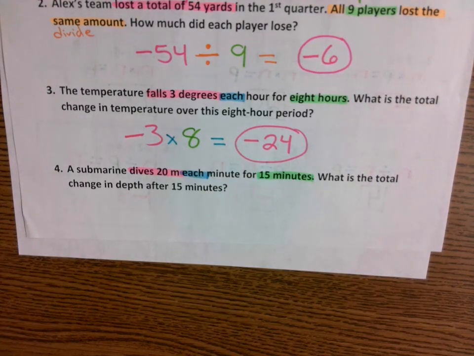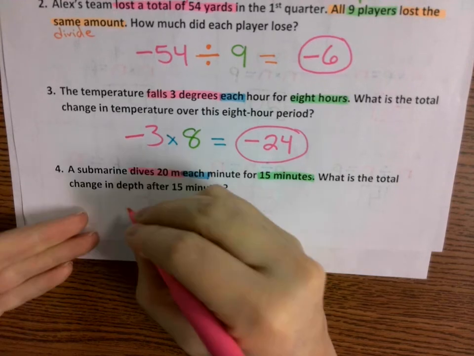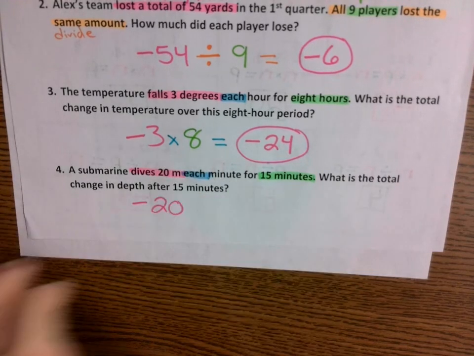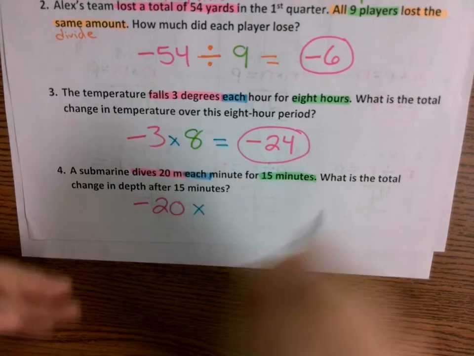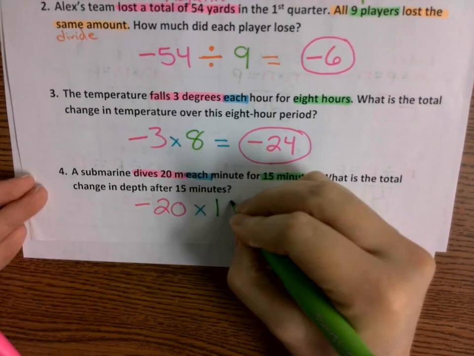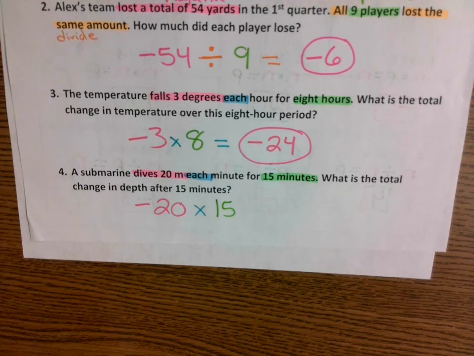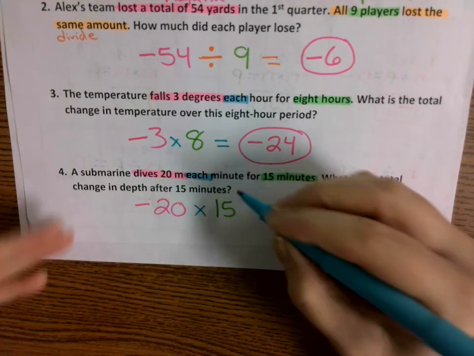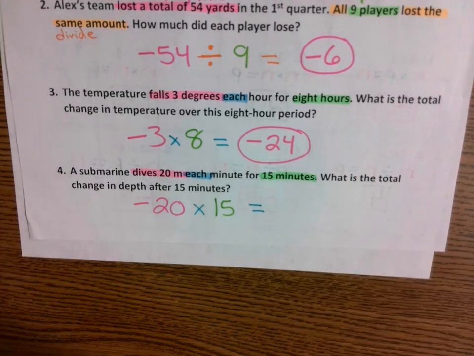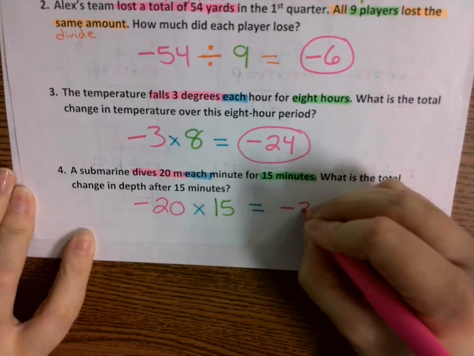We're going to take negative 20. We're going to multiply it by 15. Negative 20 times 15, and that's going to come out to a negative 300.